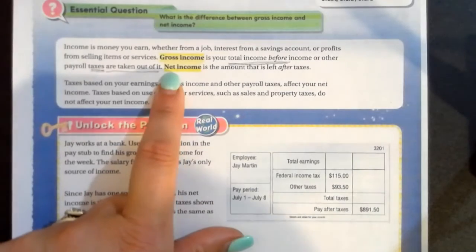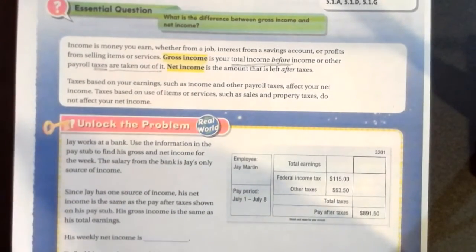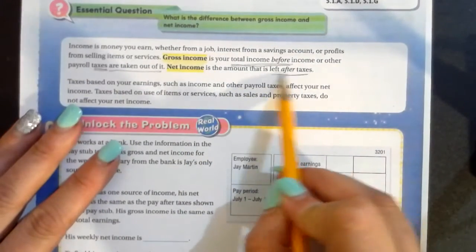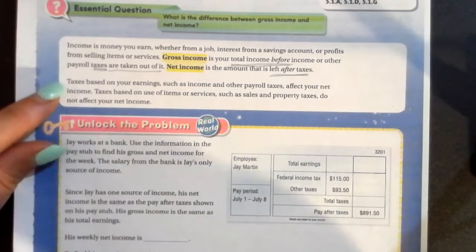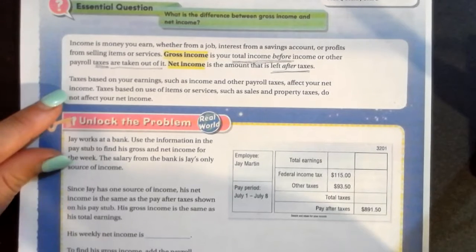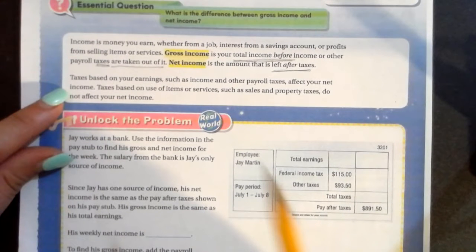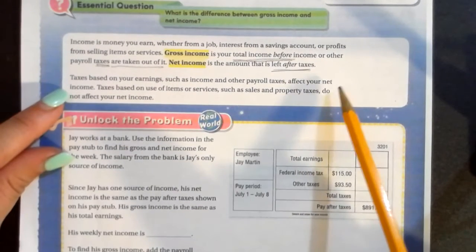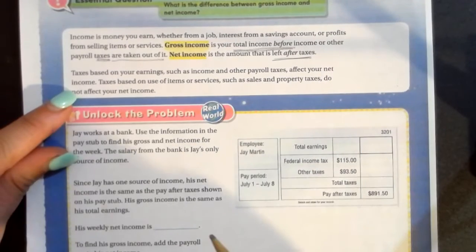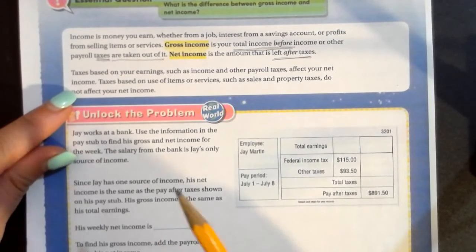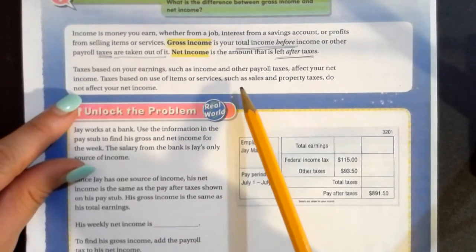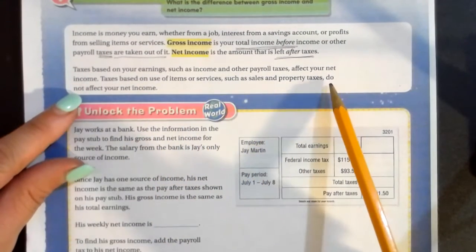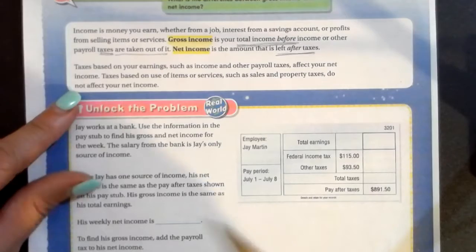Net, that's after the basketball goes through, income is the amount of money left after taxes. Okay? Taxes based on your earnings, such as income and other payroll tax, affect your net income because they subtract from your gross to give you your net. Taxes based on use of items or services, such as sales and property tax, do not affect your net income.